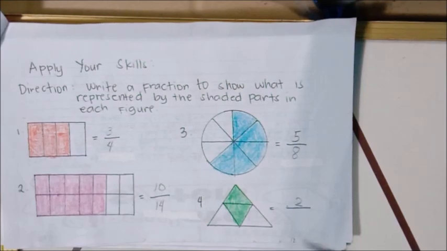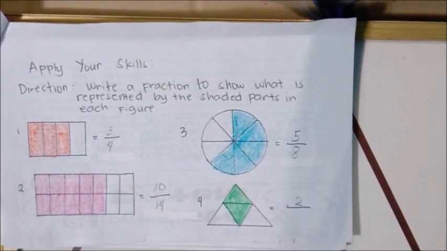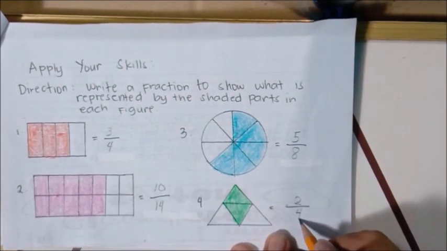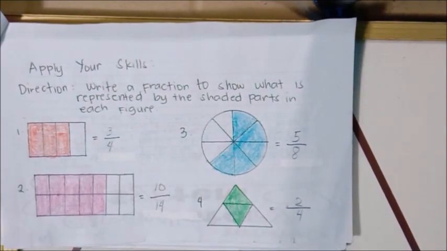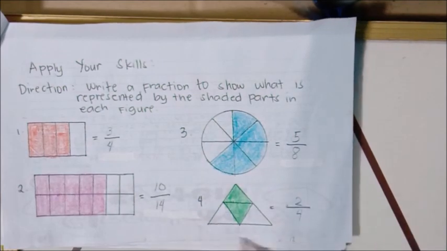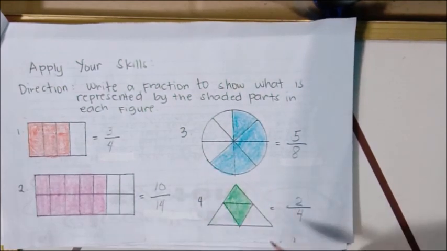And then, the triangle is divided into how many parts? Count natin: 1, 2, 3, 4. So, 4 parts. Our denominator is 4. So, our fraction for number 4 is 2 over 4. Do you get it?